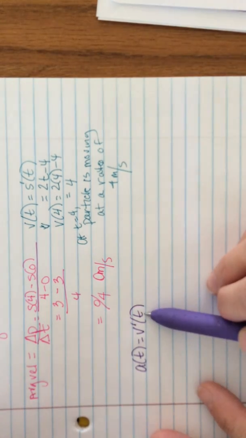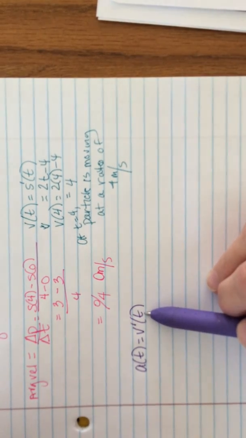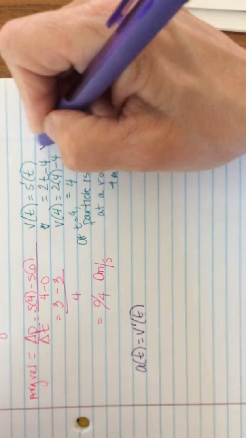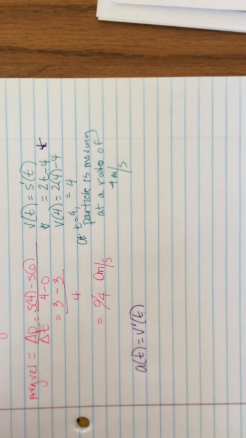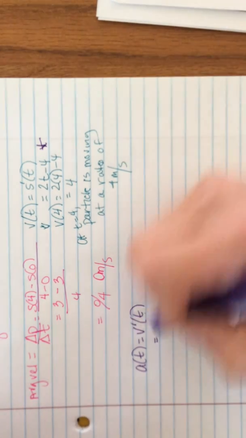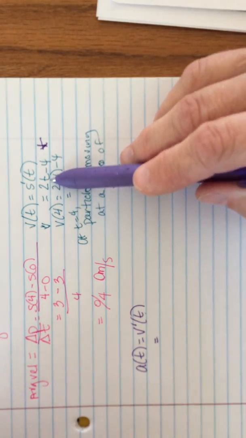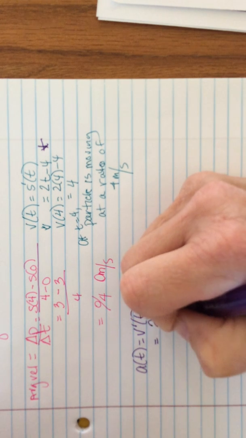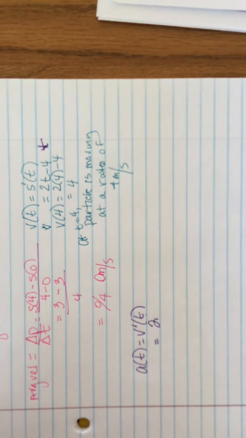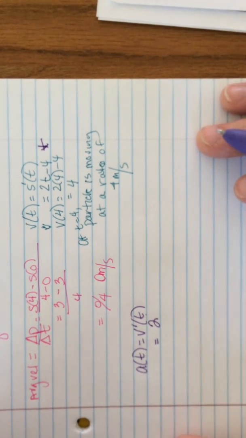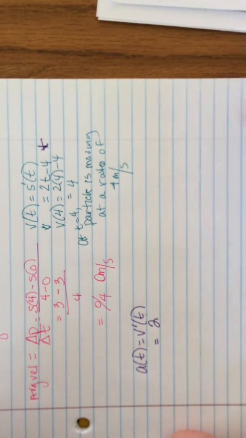So A of t is v prime of t. Well, remember this is v prime. And what then is the derivative of 2t minus 4? It is simply 2.